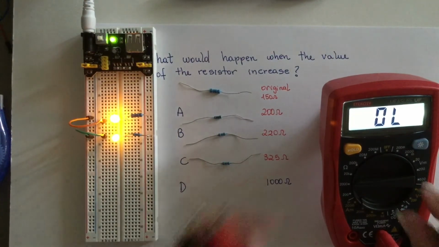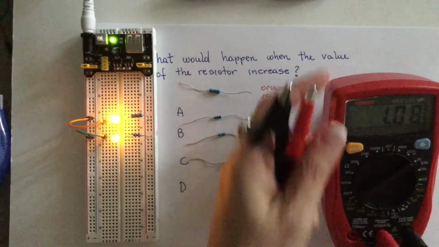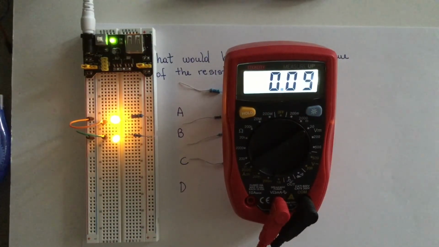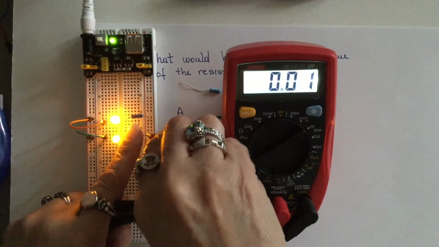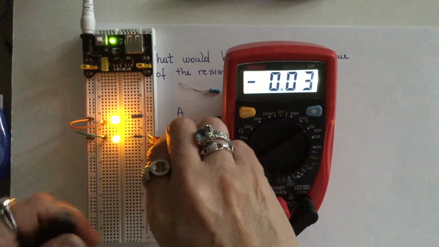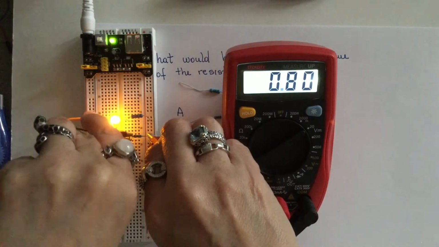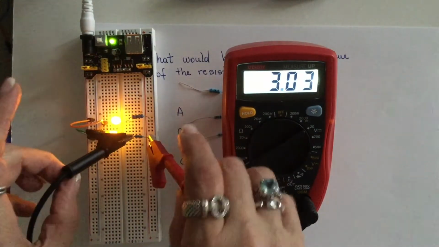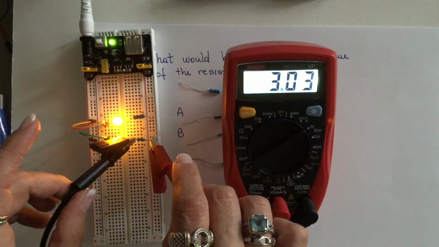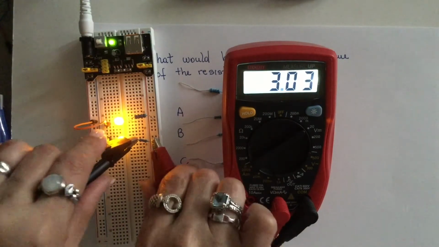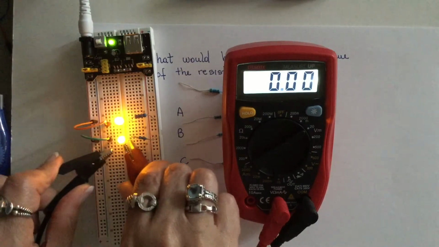So the voltage goes back to 20. So the voltage here of these 1,000 ohms is over 3, a little bit. So 3, and let's see now the voltage on this one.